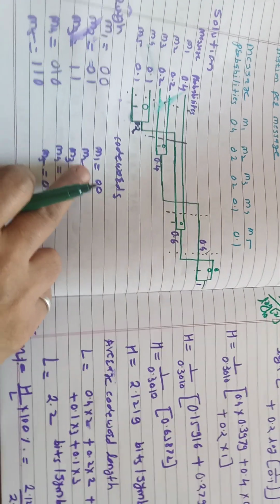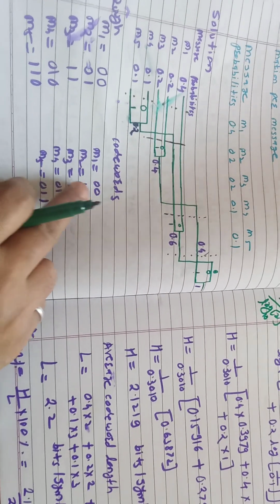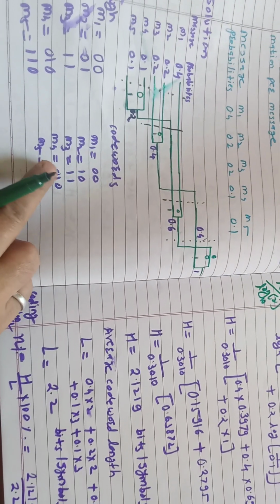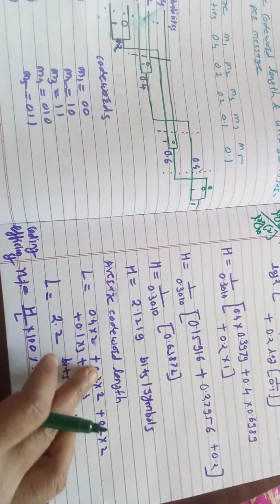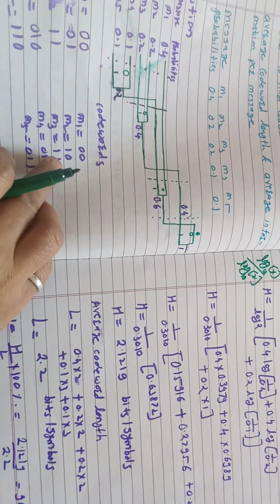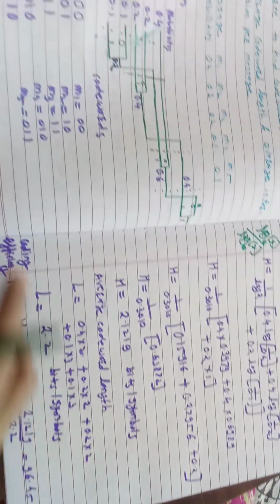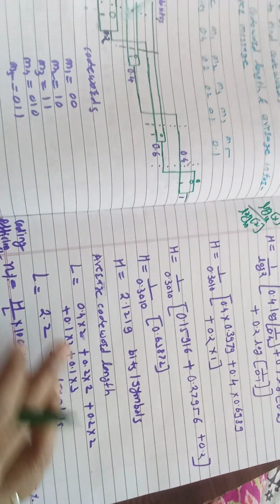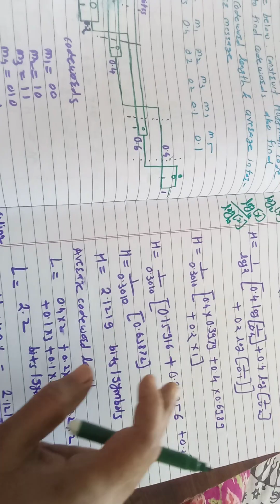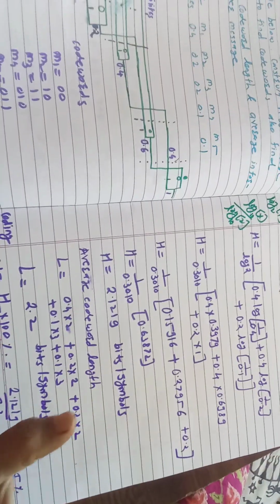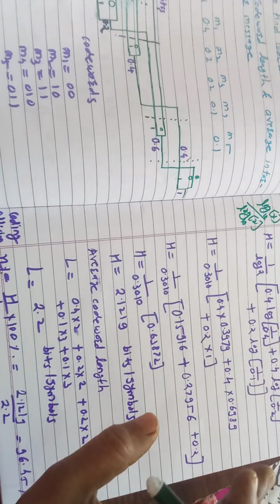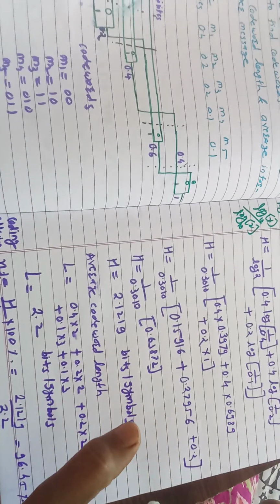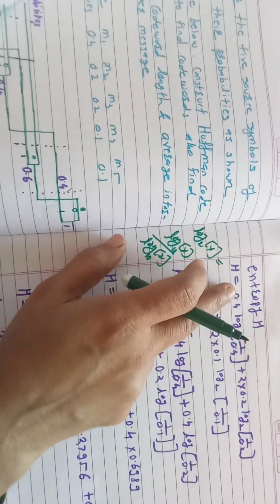0.4 is with how many bits? It is with 2 bits. 0.2 is with 2 bits. 0.2 again is with 2 bits. 0.1 is with 3 bits. 0.1 is with 3 bits. Pi, Li, and H is Σ P log 1 by Pi. This much you remember. H is P log 1 by Pi. So whatever the probabilities are given, you arrange it like Pi log of 1 by Pi. And L is Σ Pi Li.